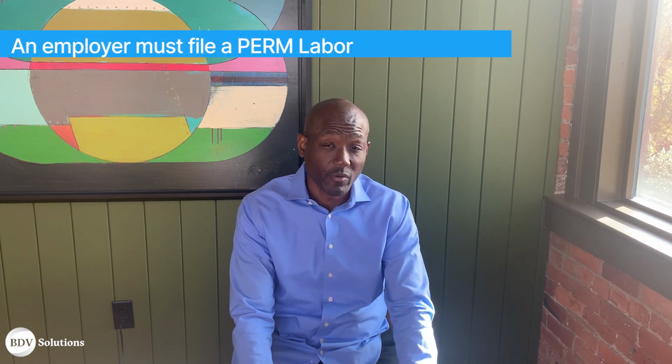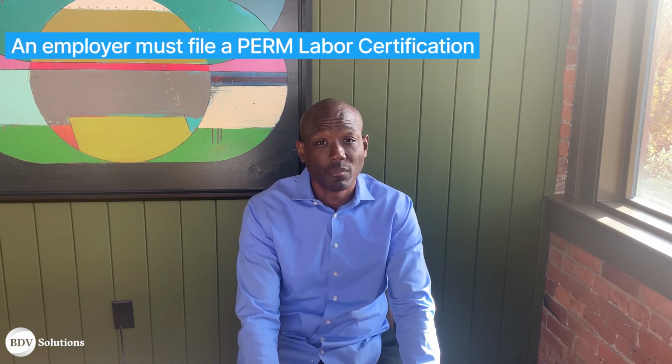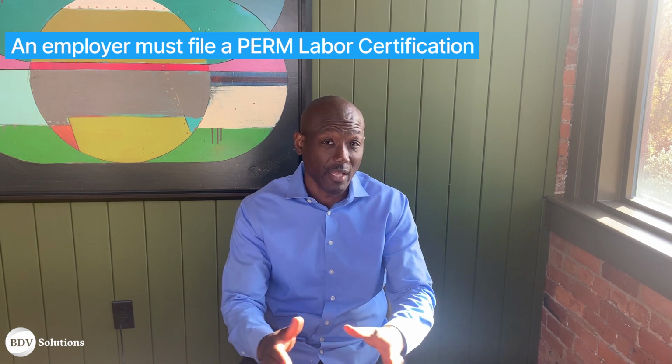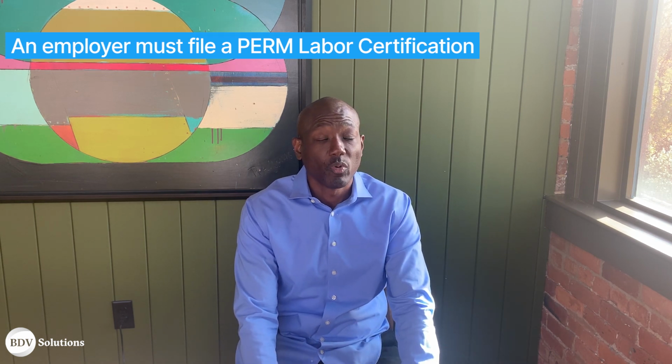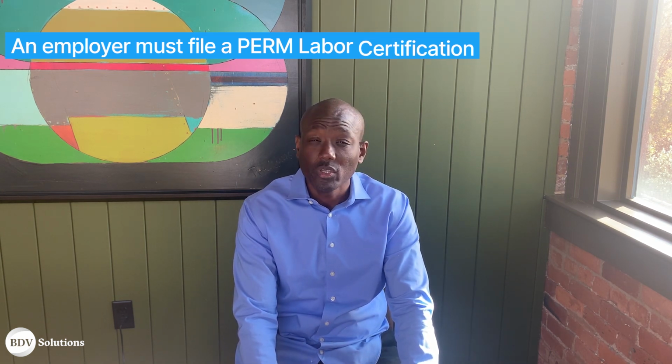Now breaking down the steps to get the EB3 Unskilled visa. The first step is that your employer, the person who's petitioning for you, has to file what's called a PERM labor certification. What that means is that the employer has to show that there are no U.S. workers in the world who want your job. They have to run ads and attempt recruitment of U.S. workers. And if they aren't able to find any U.S. workers, they're going to file what's called a labor certification with the Department of Labor.